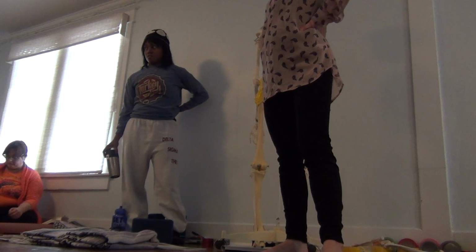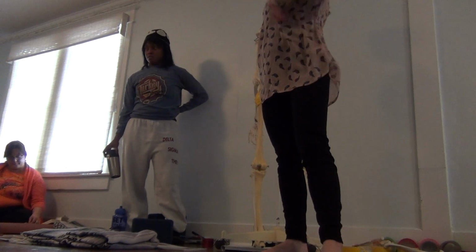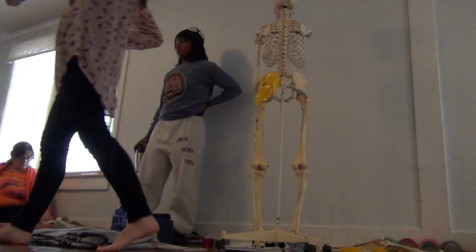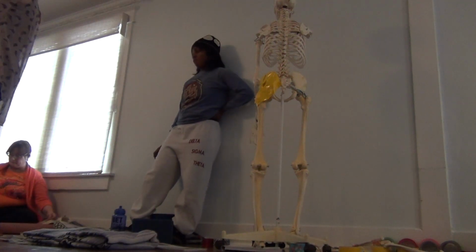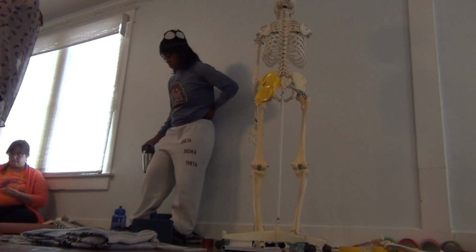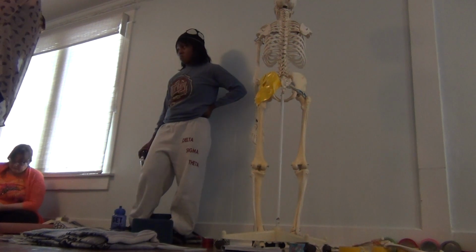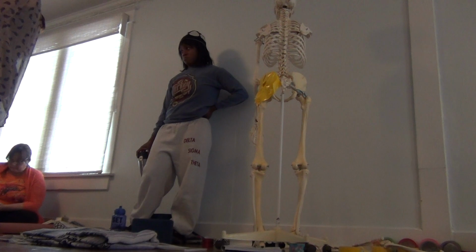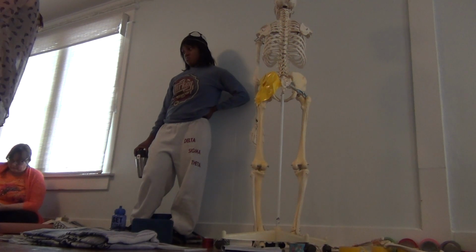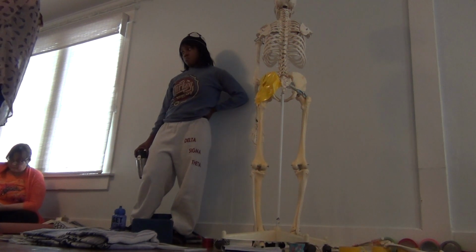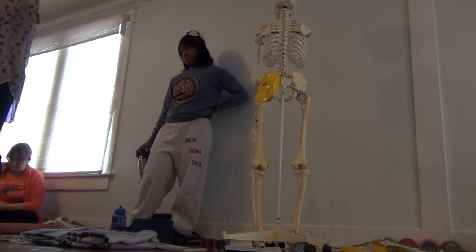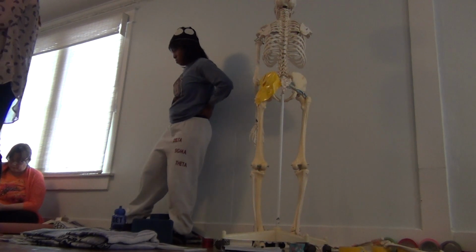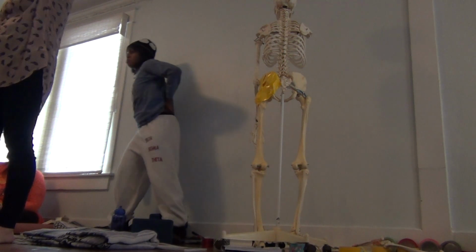You're working your quadratus and your back extensors. But that's good that you do this, because a lot of us slouch too much.